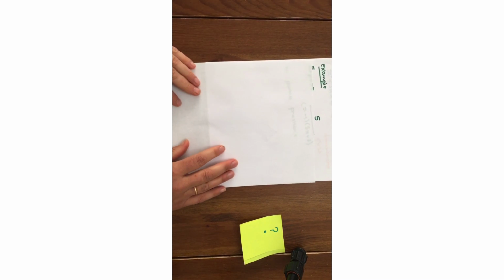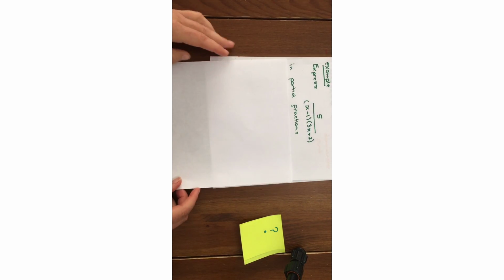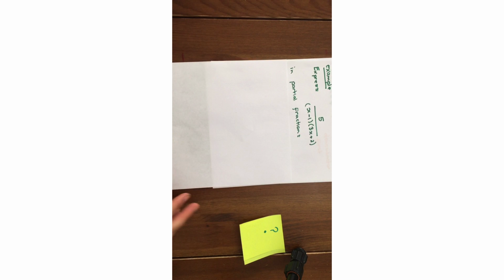A lovely method. Most students absolutely love this. Just listen to the method and you'll have it super quick. So here's my key example. Listen to this method and then copy the notes down and then have a go at the next example. So what we do here to put this into partial fractions.